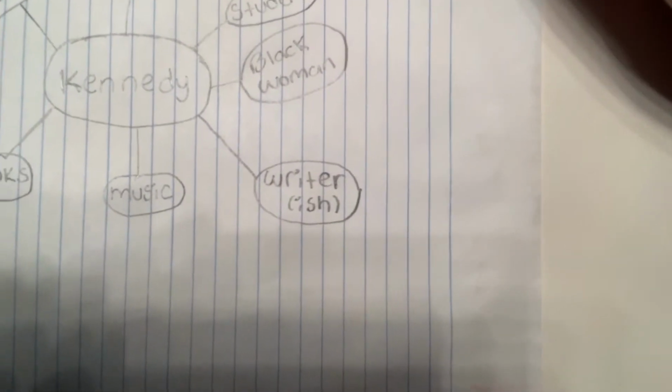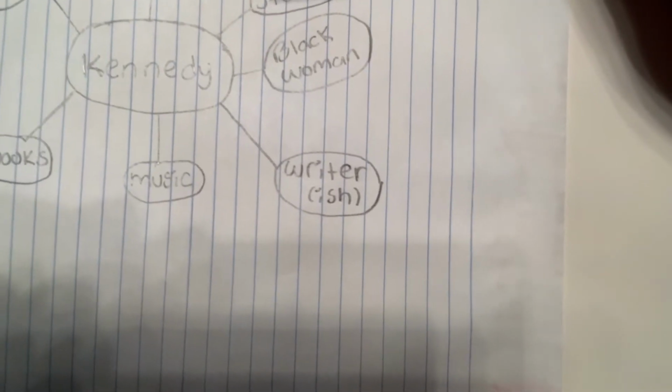Ooh, what's clockwise? This way? I hope it's this way. Then we have pre-med. That is important to me, because I would like to be a doctor. I probably should have put doctor on here.